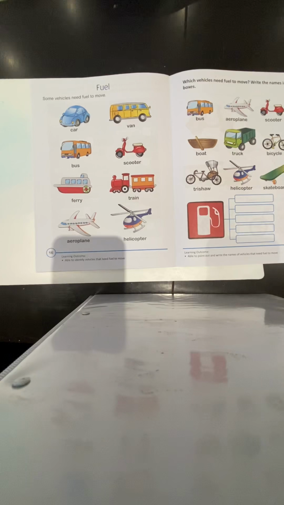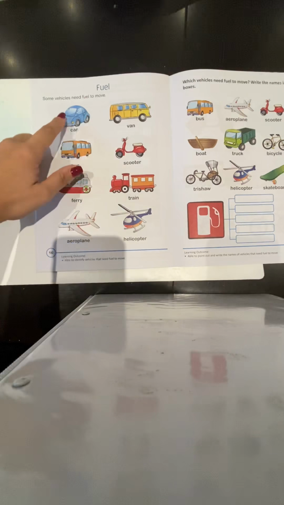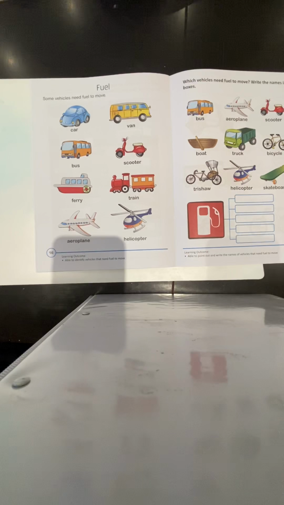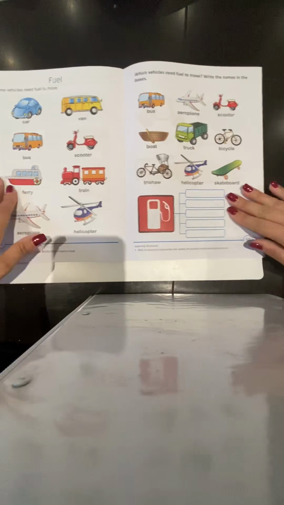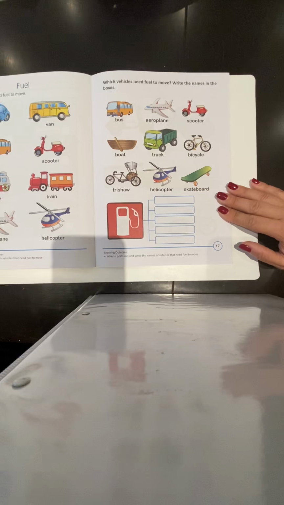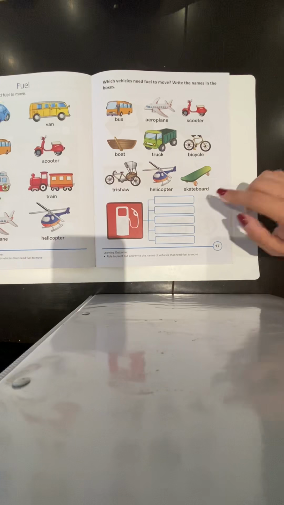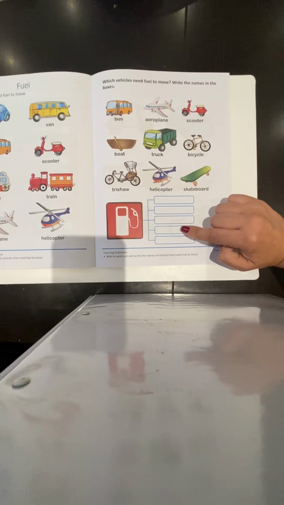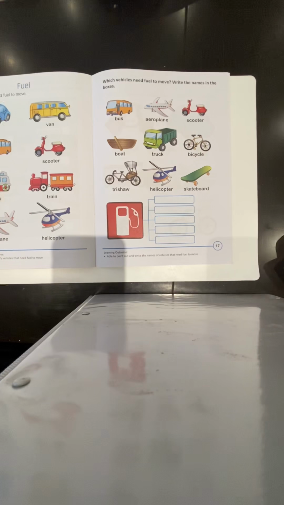Fuel is like gas. You have to go to the gas station, for example, for the car. Your mommy or your daddy has to go to the gas station to put in gas. Gas and fuel have the same meaning, and those vehicles need it so they will be able to move. Now let's look here. We're going to choose which vehicles need fuel to move, and we're going to write the names of them in those boxes.